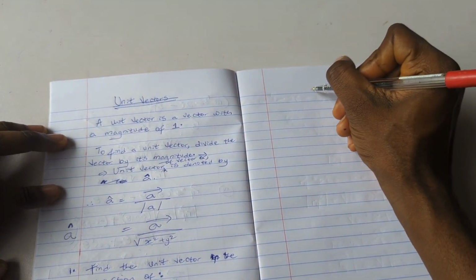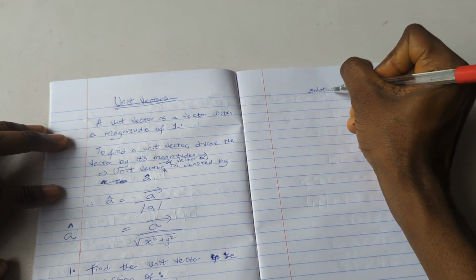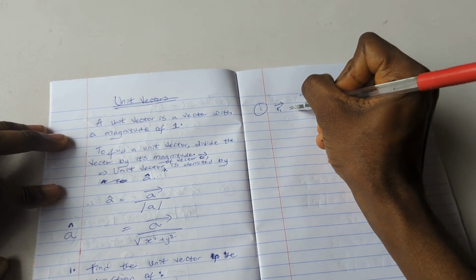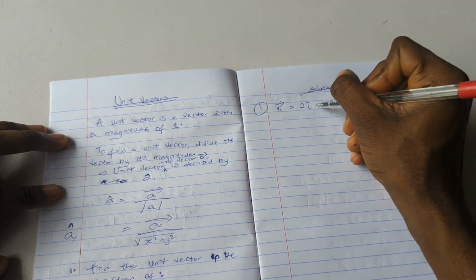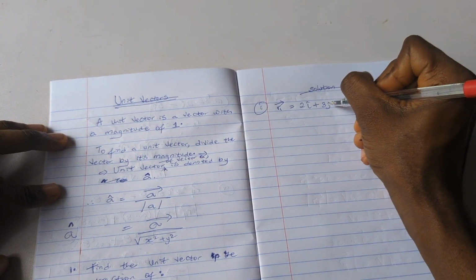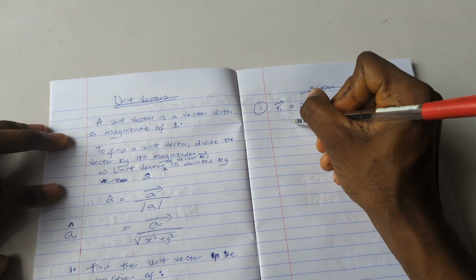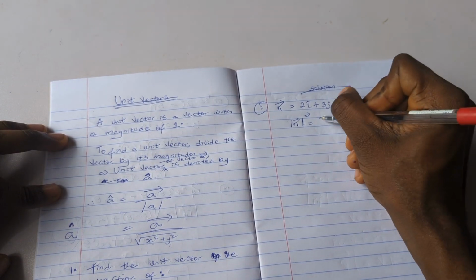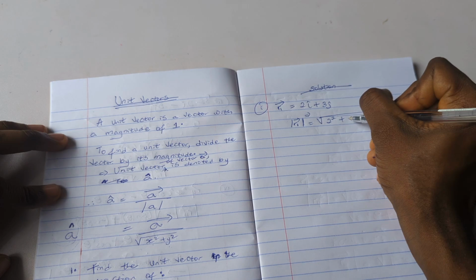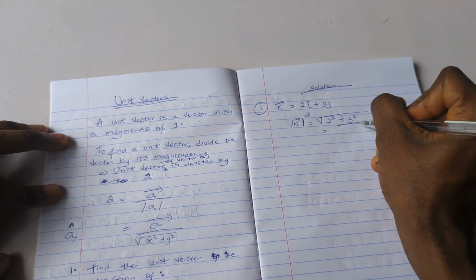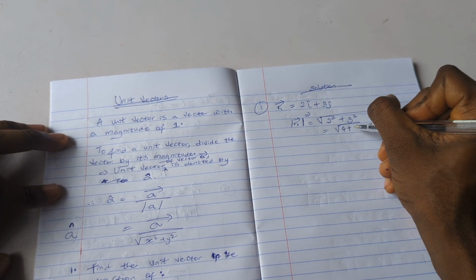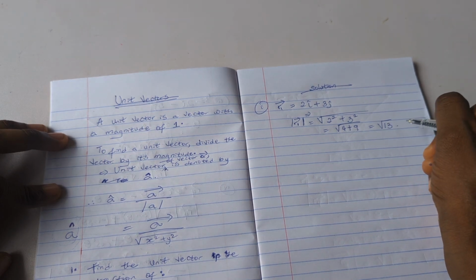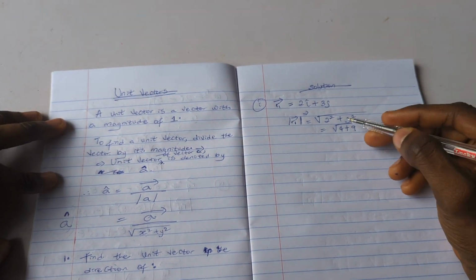So the solution is to do so. For the first case, we know r1 is given by 2 in the i direction plus 3 in the j direction. We need to find the magnitude of r1. That's going to give us the square root of 2 squared plus 3 squared, so that's the square root of 4 plus 9, which is the square root of 13. So the square root of 13 gives us the modulus.